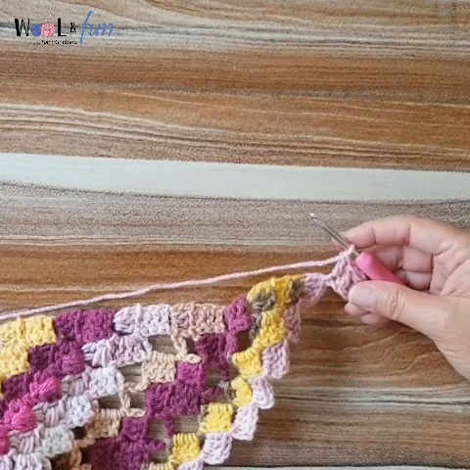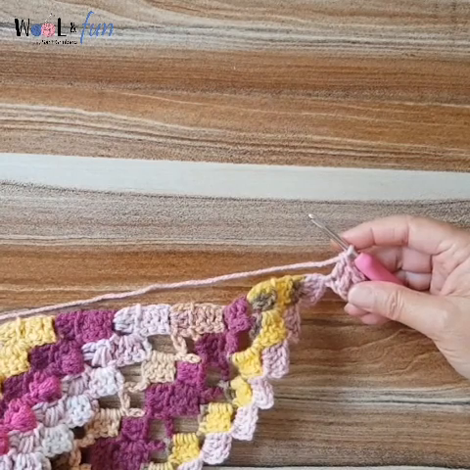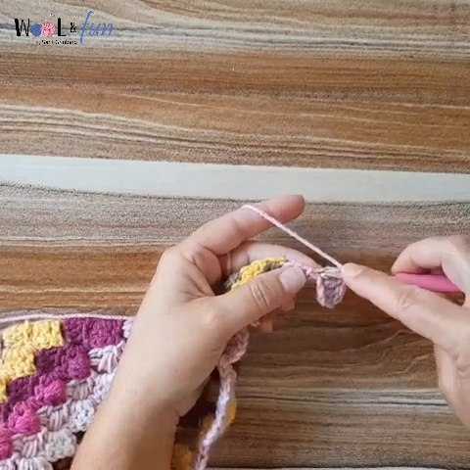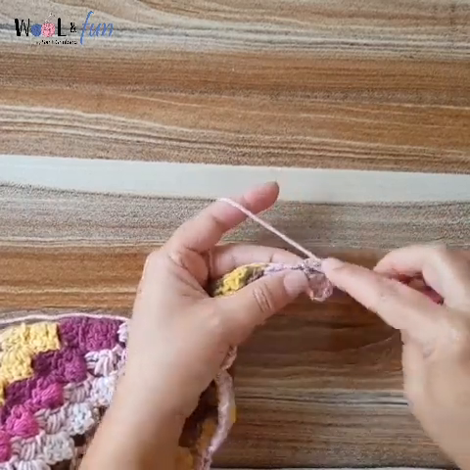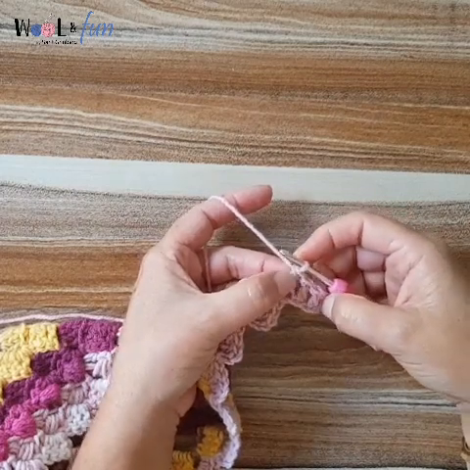And now the first slip stitch, we need to make it into the same chain as the last DC made. So I'm going to do it here. This is the last DC of the increase square.